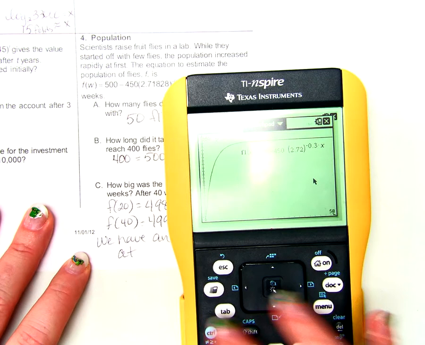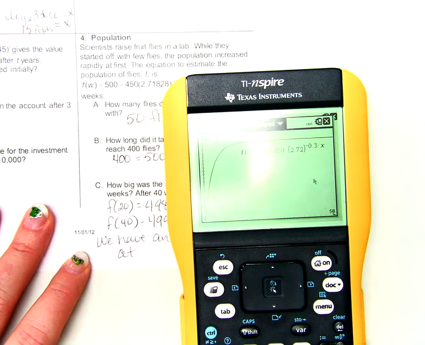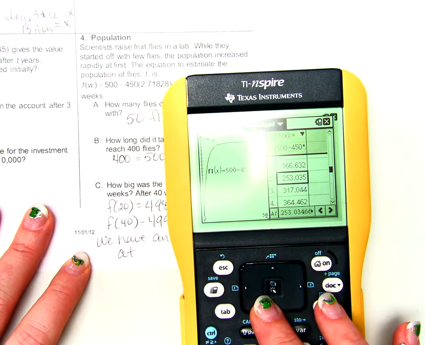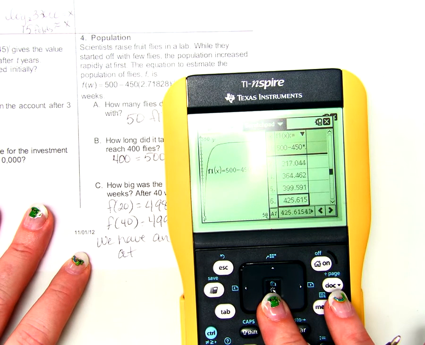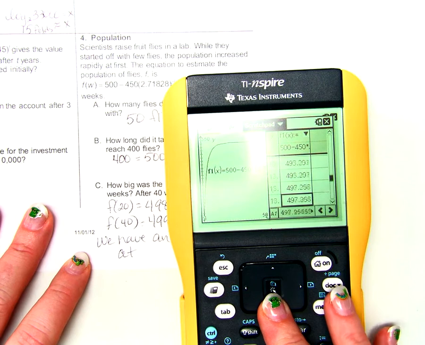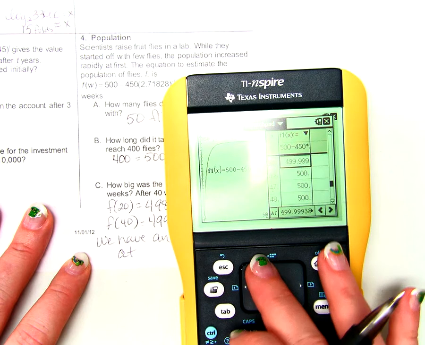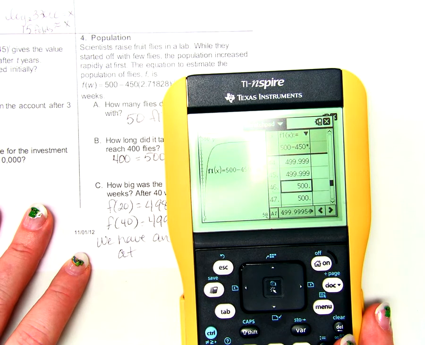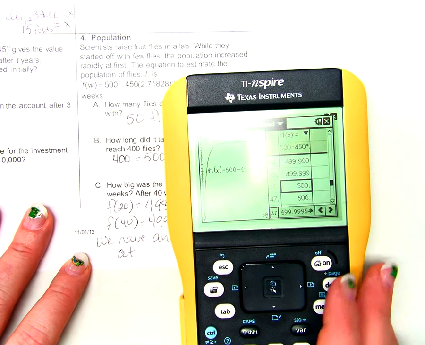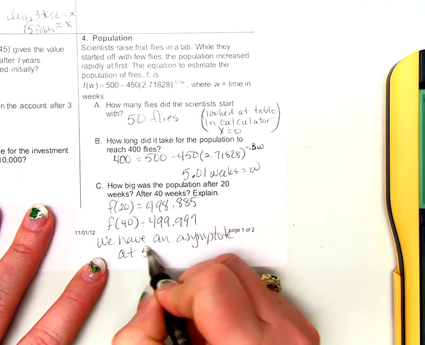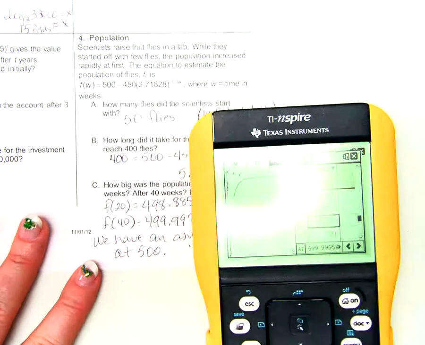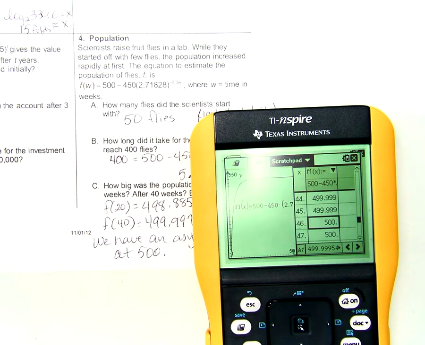We could go back to the table and scroll back down to where we were, maybe. Just as it scrolls, where are the numbers getting closer and closer to? Oh, look at that. The calculator didn't even have the capacity to stop giving values, to keep rounding. So it's at 500. So that's something we have to be careful of. The calculator doesn't even have the capacity to get closer and closer to that. Okay? So our limit's there at 500.